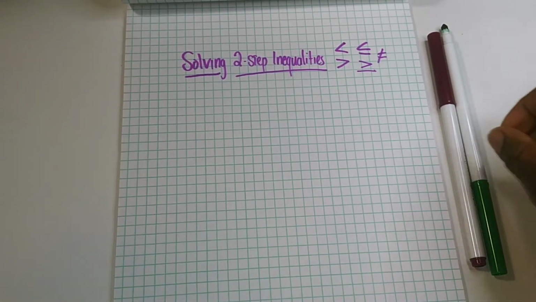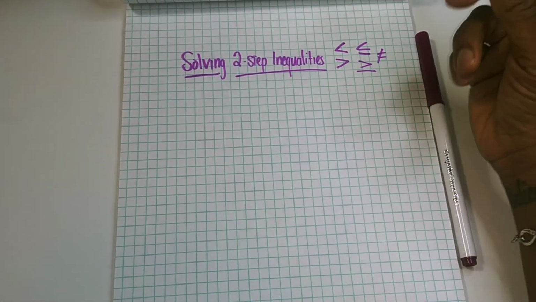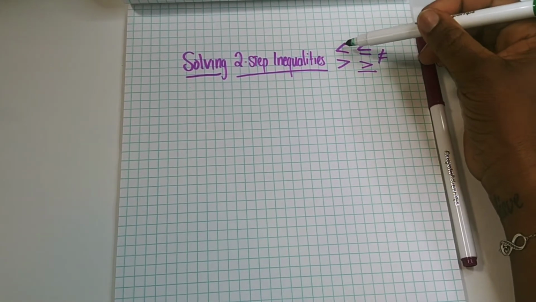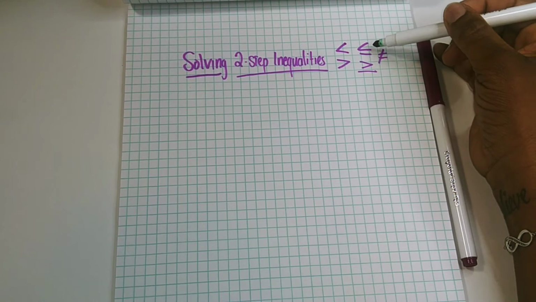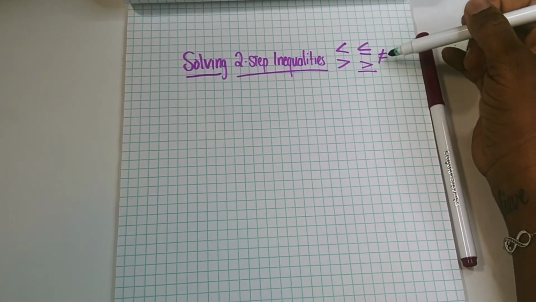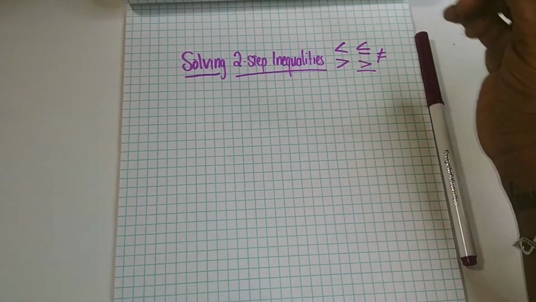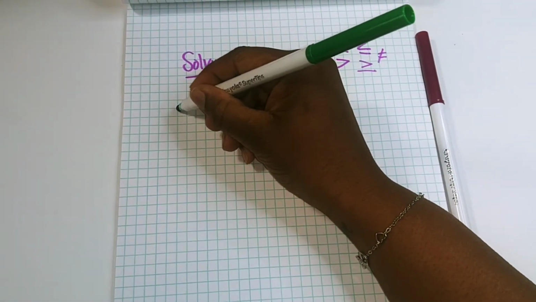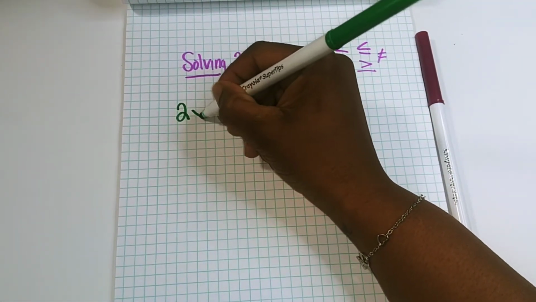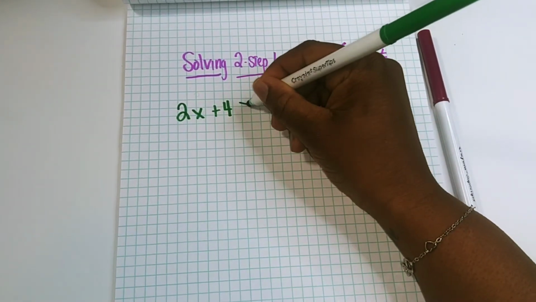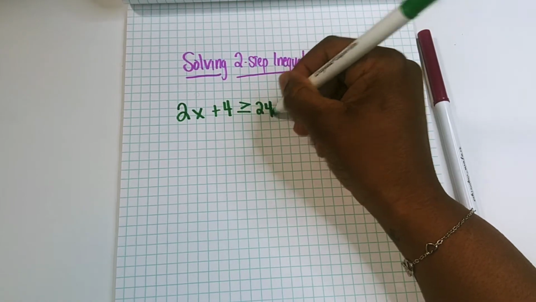Today we are going to talk about solving two-step inequalities. An inequality is a mathematical sentence that contains a less than, greater than, less than or equal to, greater than or equal to, or not equal sign. The first problem is 2x + 4 ≥ 24.